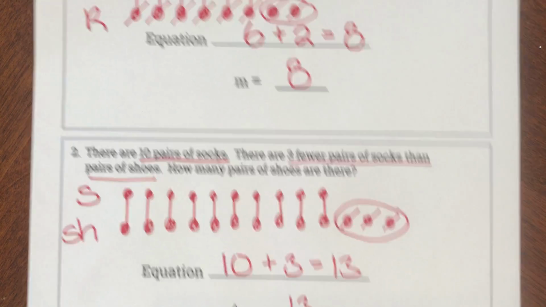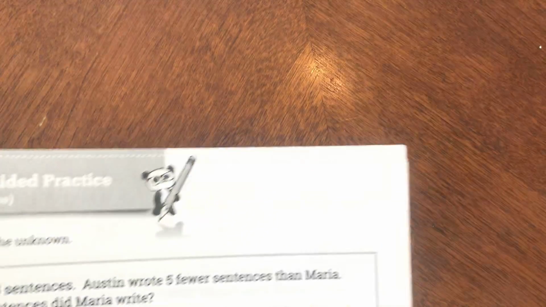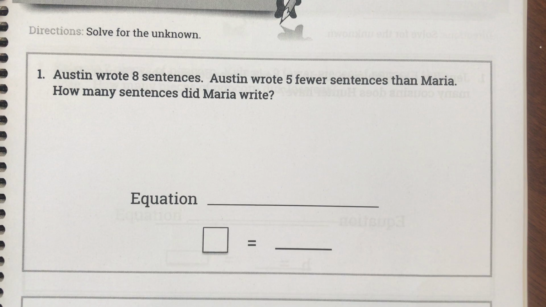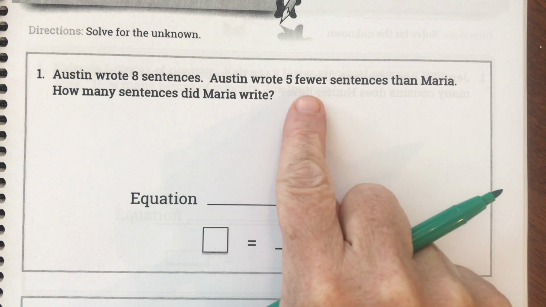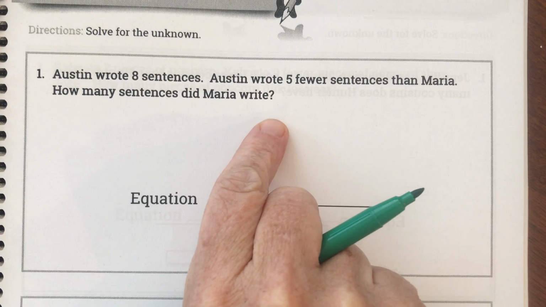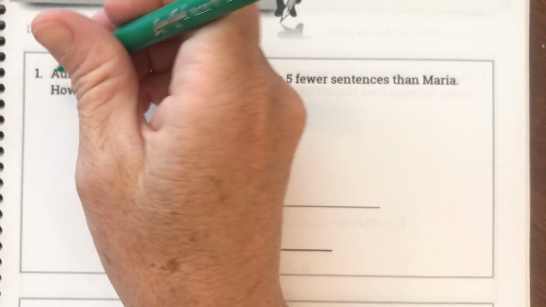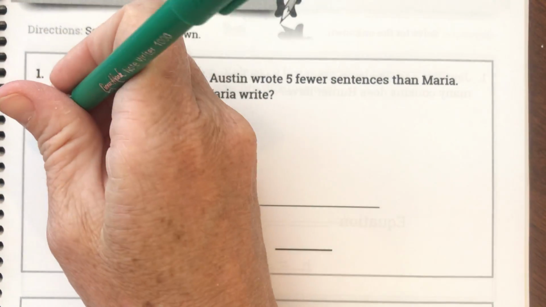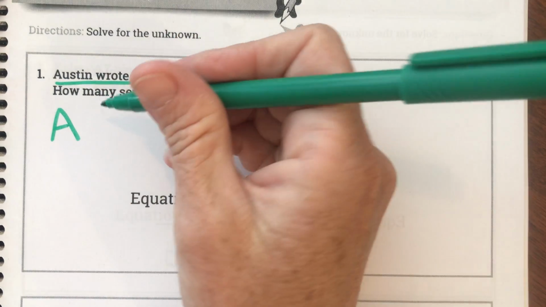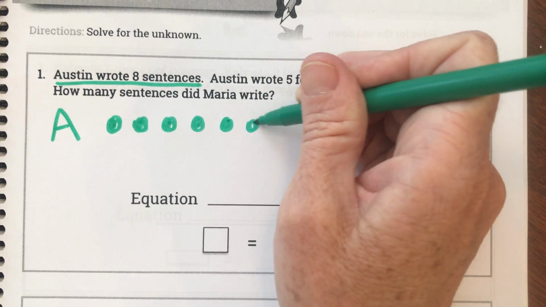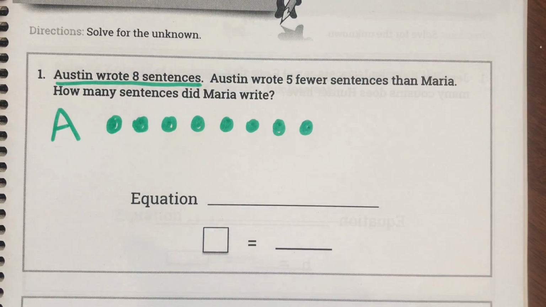Okay, boys and girls, let's do some together. We're on page 340. And here is our first problem. It says, Austin wrote 8 sentences. Austin wrote 5 fewer sentences than Maria. How many sentences did Maria write? Okay, so let's look at this. We have Austin wrote 8 sentences. So I think for Austin, we can use a capital A, and he had 8. So ready? 1, 2, 3, 4, 5, 6, 7, 8.